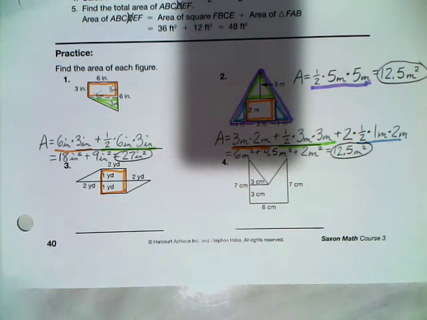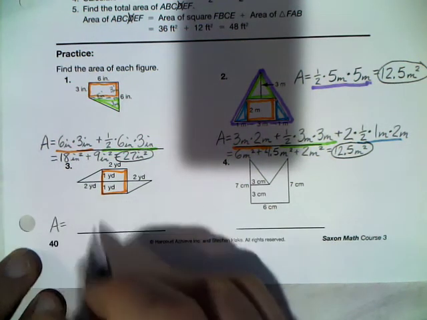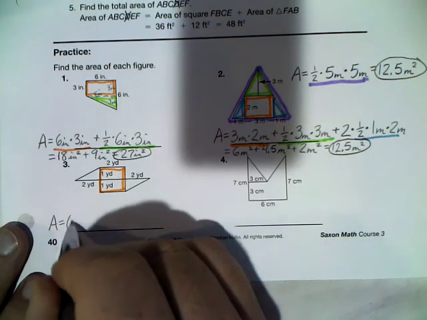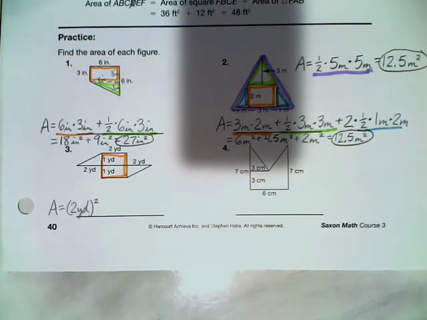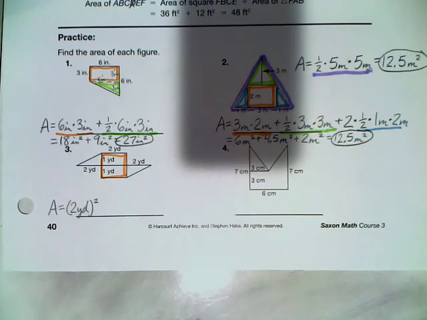And that's where I'm going to start in my formula this time. So A equals S squared for a square. So the side length here is 2 yards squared. And remember that when we use exponents in our formulas like this, we do need to use parentheses around our measures.